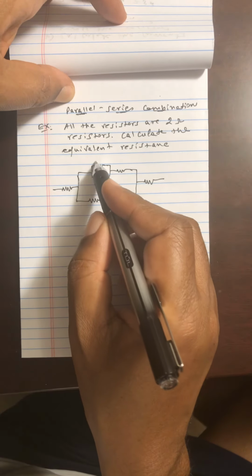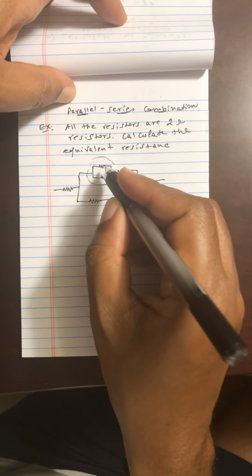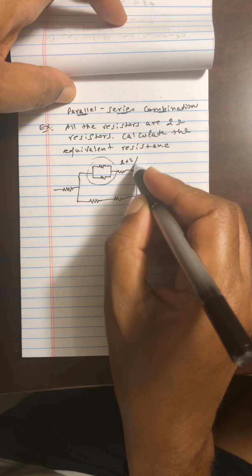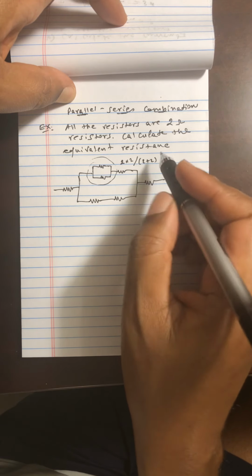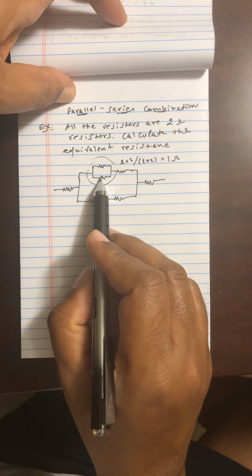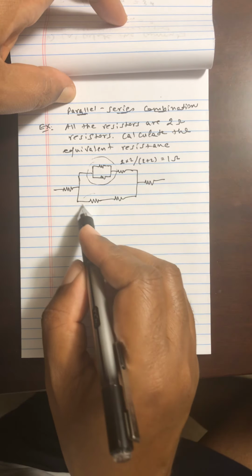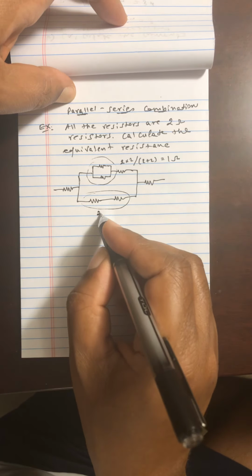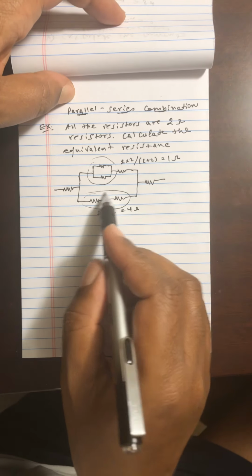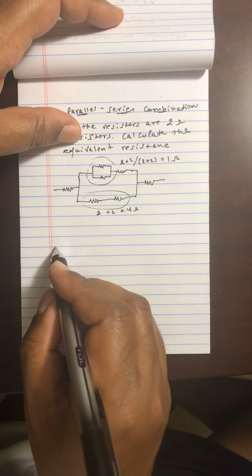You see these resistors over here, they're connected in parallel, right? So that's product over sum. This is 2, this is 2. So you've got 2 times 2 over 2 plus 2, which is 4 divided by 4, 1 ohm. So we can replace this by 1 ohm. This one is in series. You see this combination over here is 2 plus 2 equals 4 ohm. Okay, so we can replace this combination by 4, this combination by 1, and we have the following.